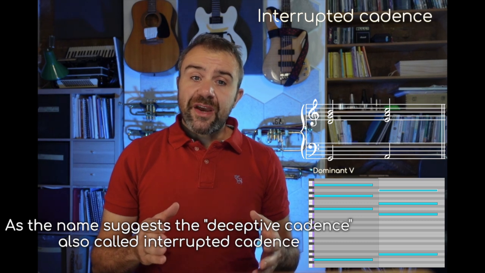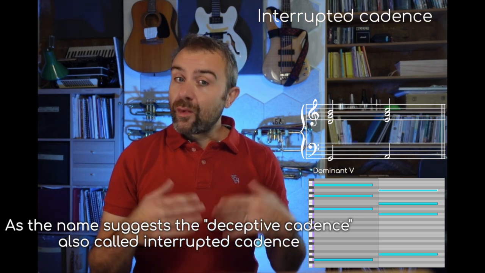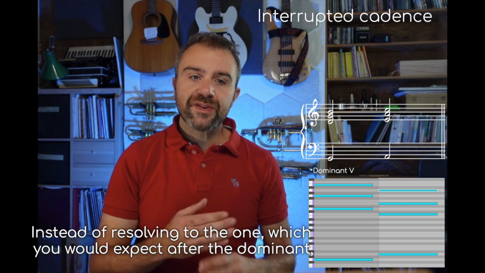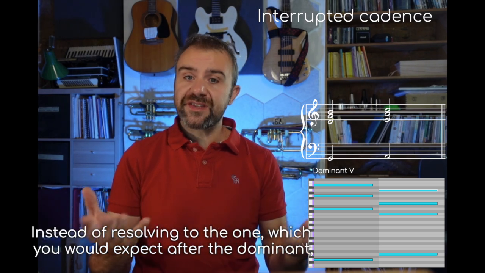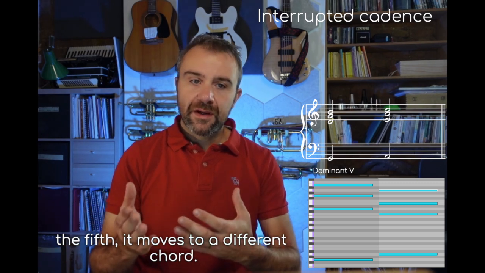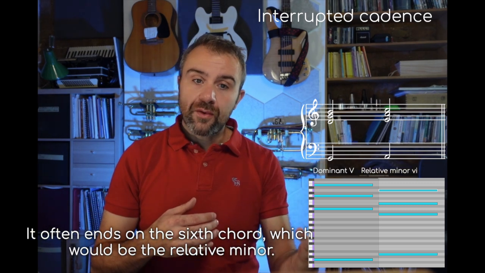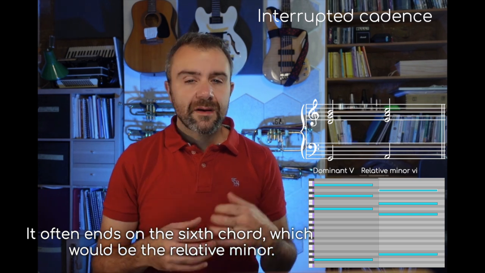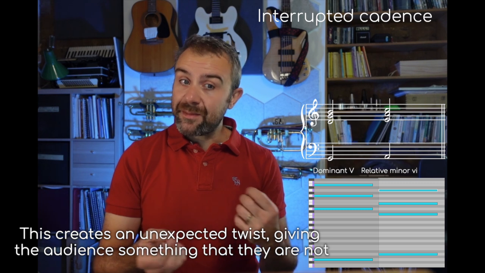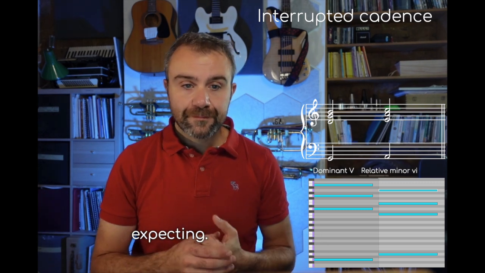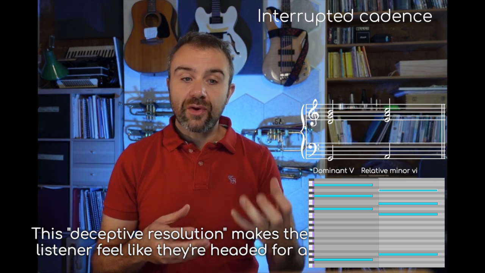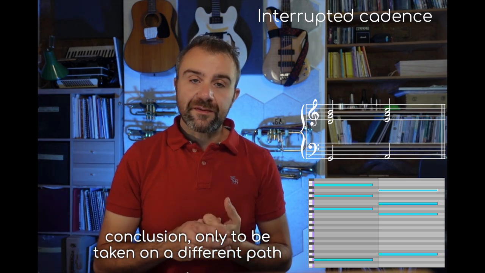As the name suggests, the deceptive cadence, also called interrupted cadence, surprises the listener. Instead of resolving to the 1, which you would expect after the dominant, the 5th, it moves to a different chord. It often ends on the 6th chord, which would be the relative minor. This creates an unexpected twist, giving the audience something that they are not expecting. This deceptive resolution makes the listener feel like they're headed for a conclusion, only to be taken on a different path.